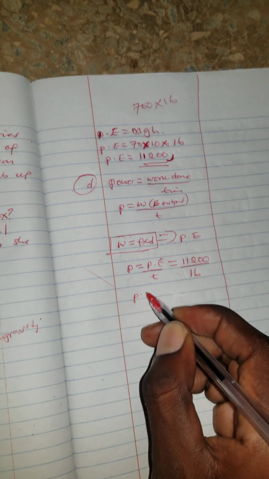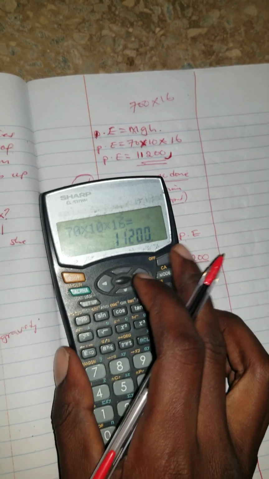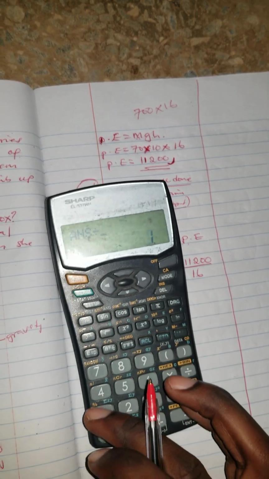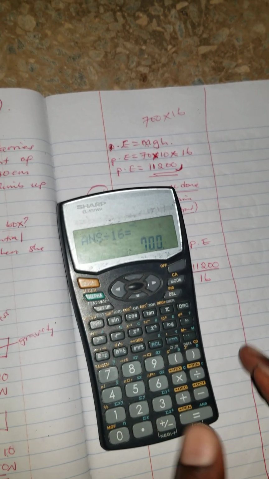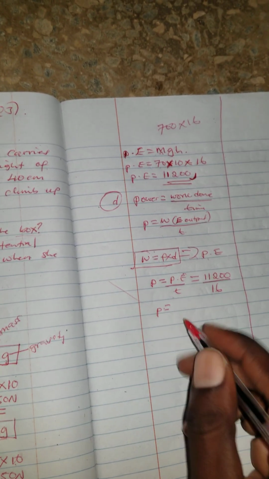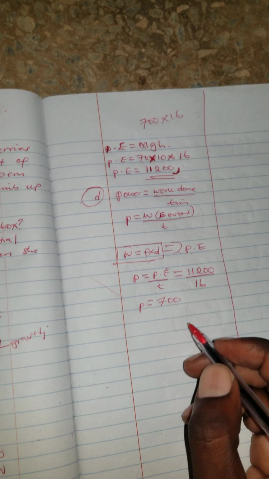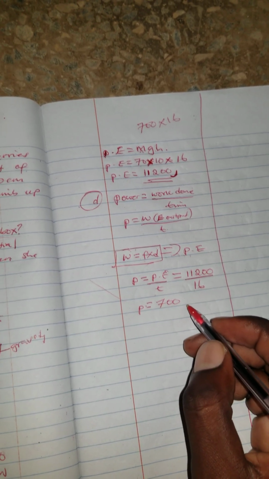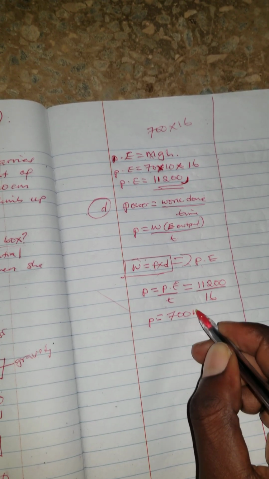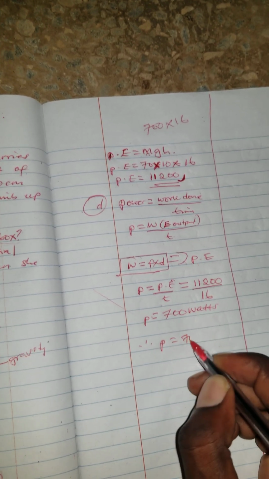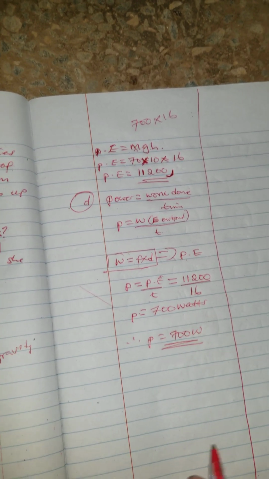Therefore our power will be 11,200, and then we simply divide by 16. So 700 is going to be our answer. The SI unit for power is watts, so power is 700 watts as the answer.